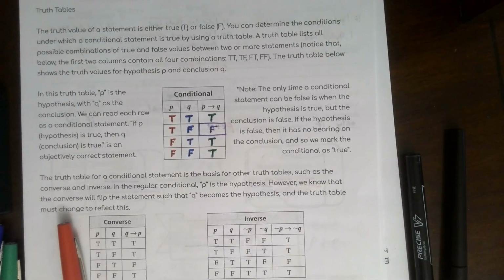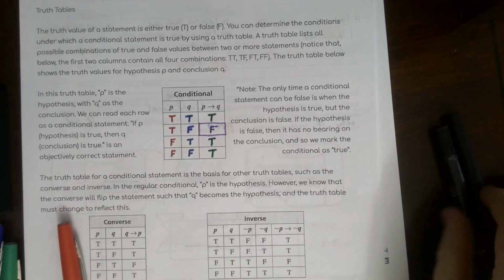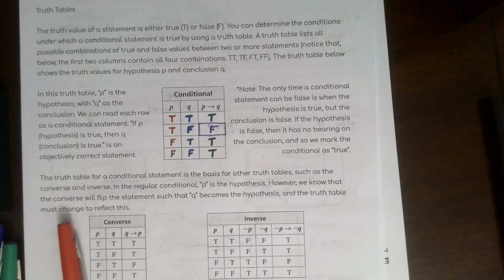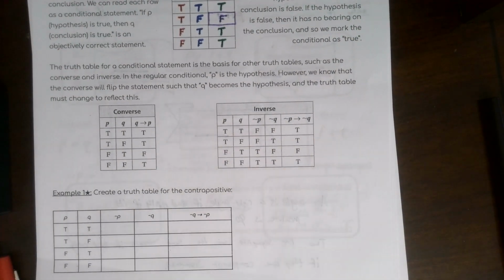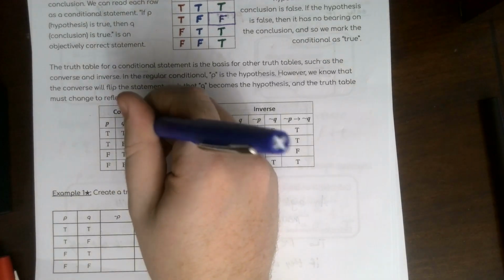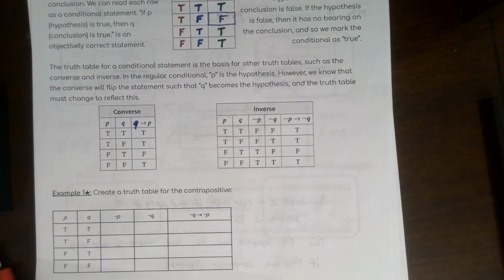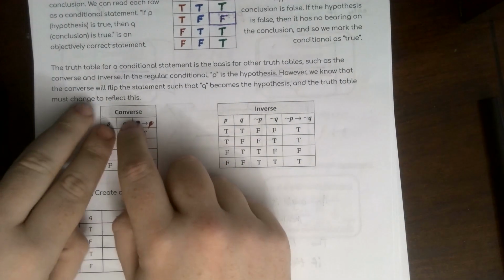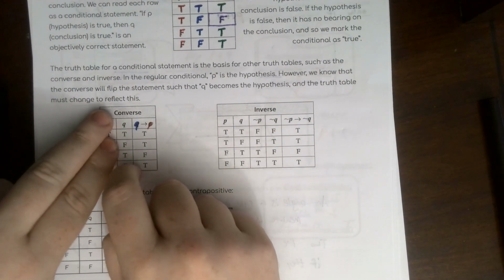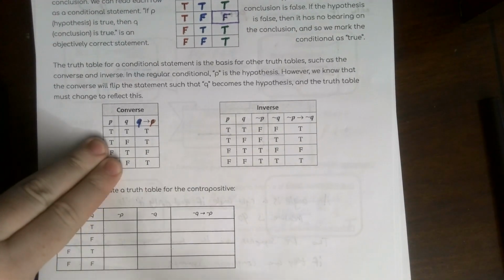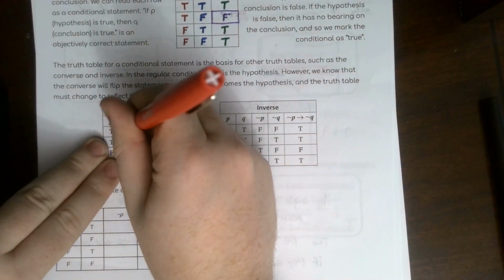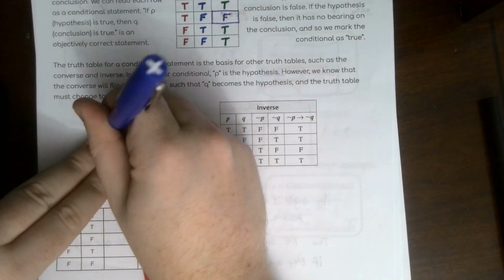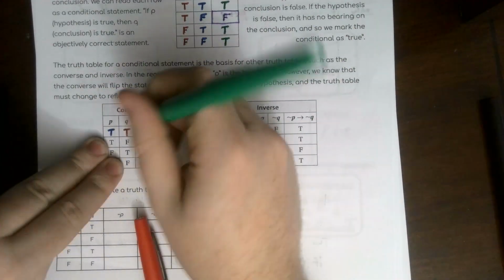This table can be used to help us find other tables, since the converse, inverse, and contrapositive are just swapped around versions and negated versions of the conditional. So if we take a look at the converse here, remember the converse has Q first and then P. So the way we would read this table is, we would read the Q column as our hypothesis and the P column as our conclusion. A true hypothesis and a true conclusion is true, so we're going to mark that here.